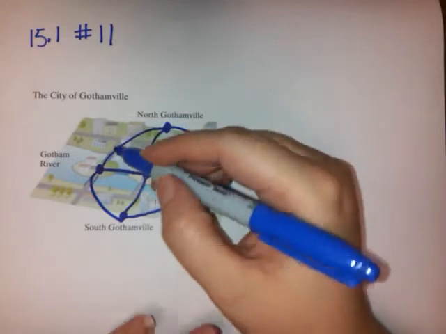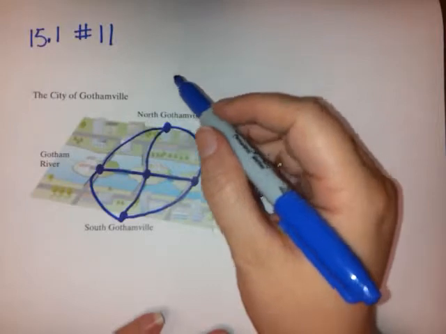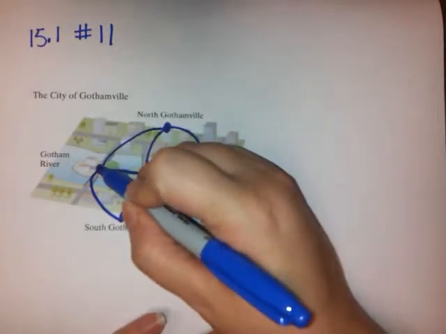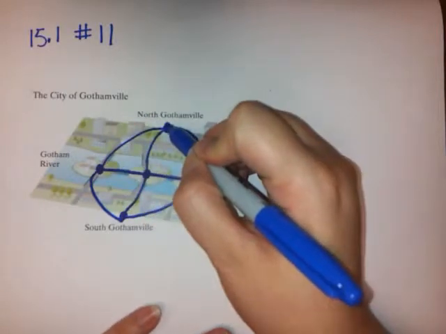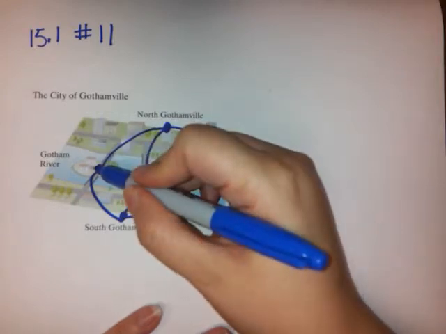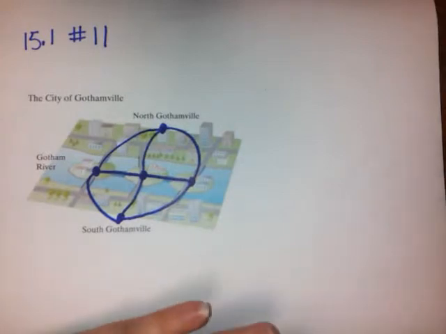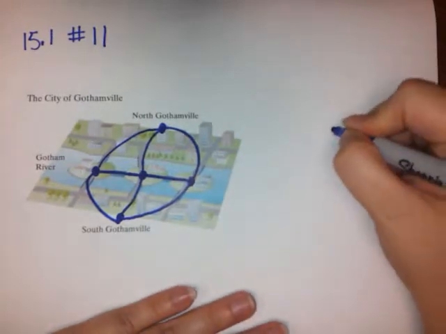So one thing you'll notice, we didn't follow along exactly. There was no reason to follow along exactly. The edge just says that there's a bridge between this island and the north shore. This edge just said there's a bridge between this island and this island. So now if you wanted to, you could draw that off to the side.